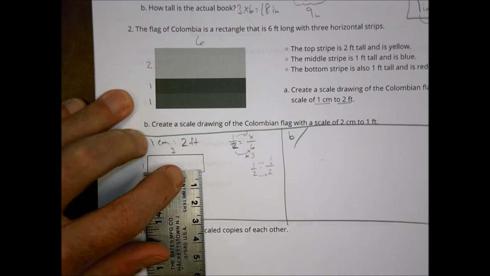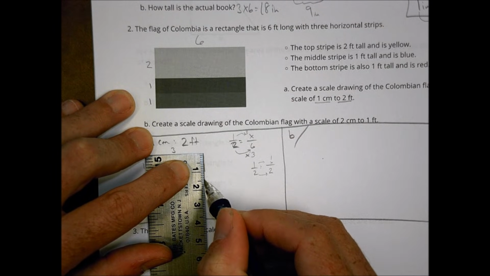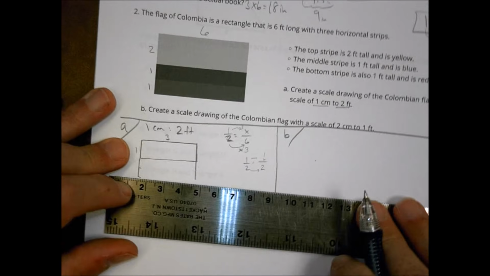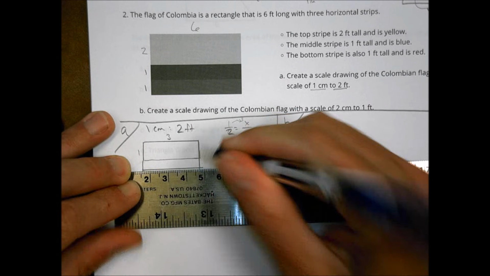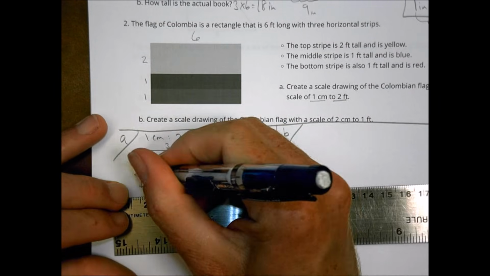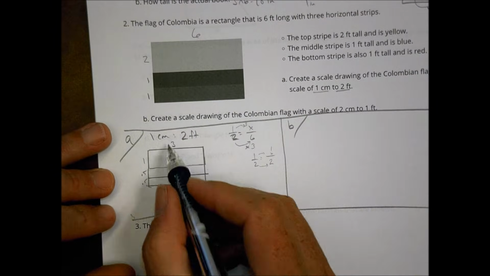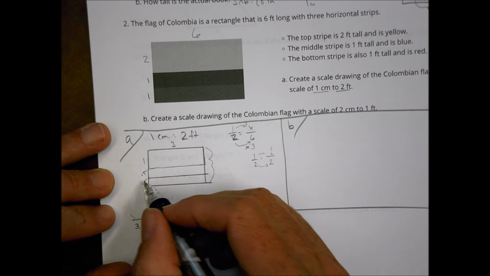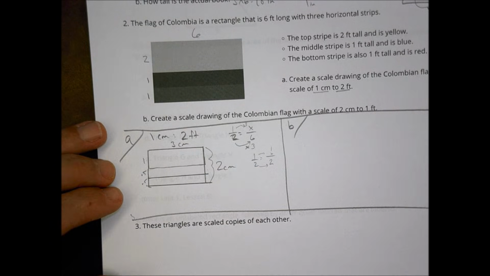And I'll make my matching sides right here, just so we're nice and clean. I have 1 here and 1 here. So then I connect my dots on my flag, and we end up with a height right here of a half and another height of another half. So this is a 0.5 and a 0.5. So my overall length ends up being 3, and my overall height ends up being 1, 1.5, 2 centimeters long. That's the idea there. The same thing for B.